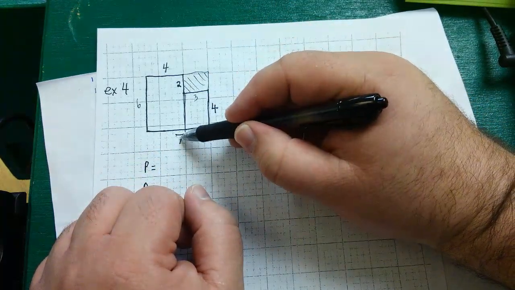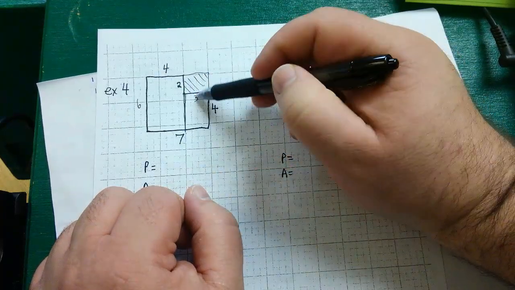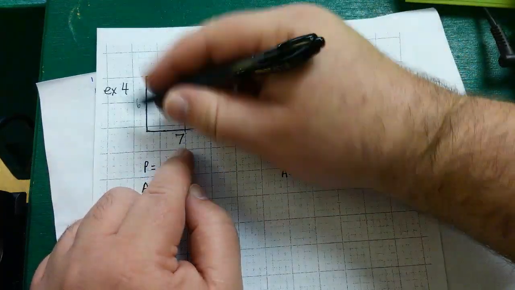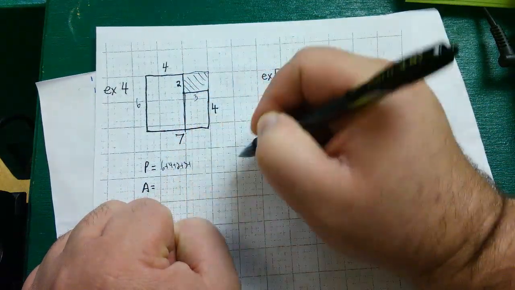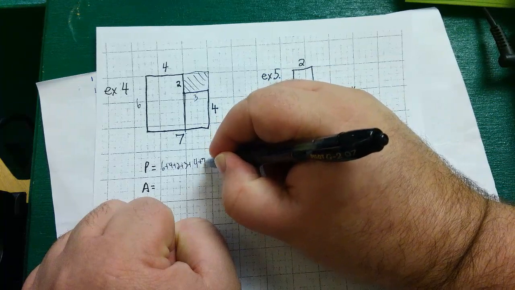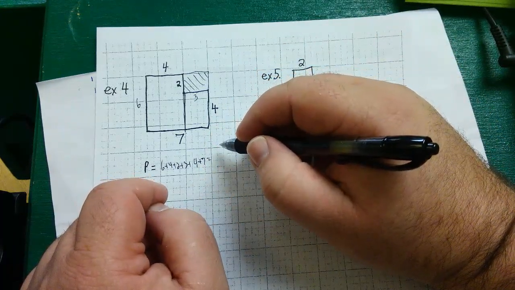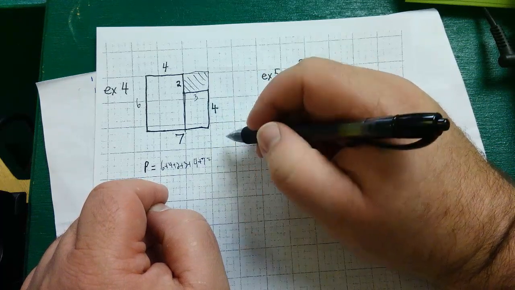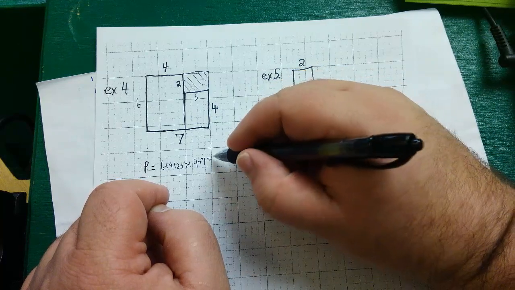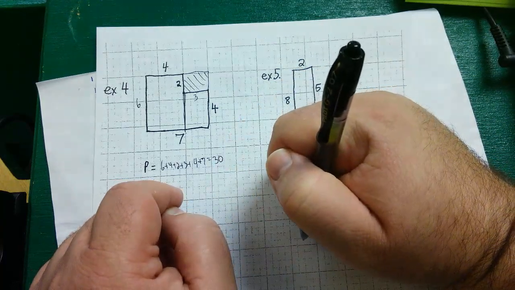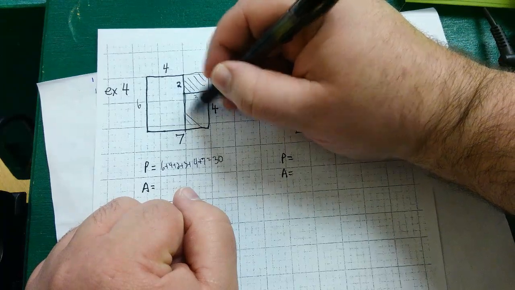Let's see, I have 1, 2, 3, 4, 5, 6 sides, and I have 1, 2, 3, 4, 5, 6 numbers. So if I add all these up, 6 plus 4 plus 2 plus 3 plus 4 plus 7 is 30? Really? Yeah, that's 30. That's the perimeter. For the area, however, I need to know the base and the height of this and the base and the height of this.